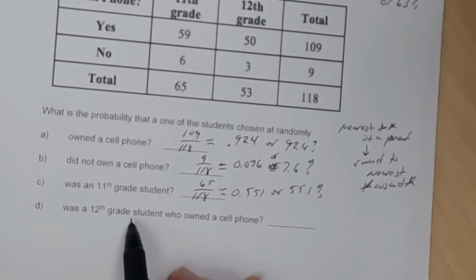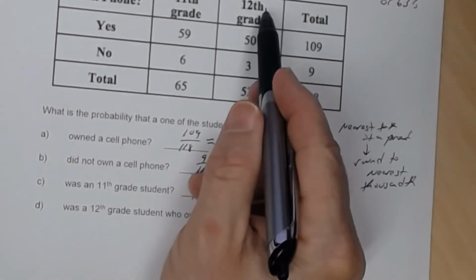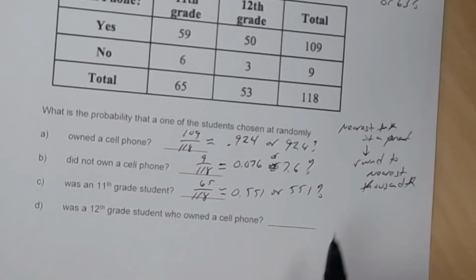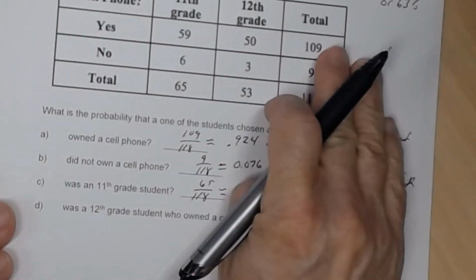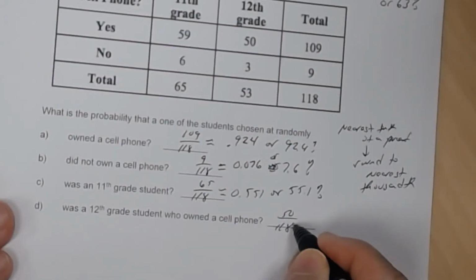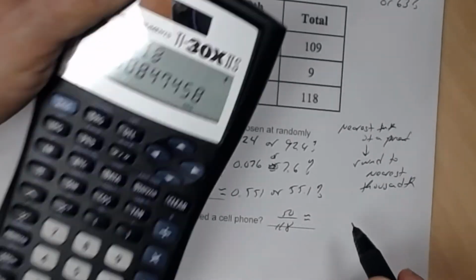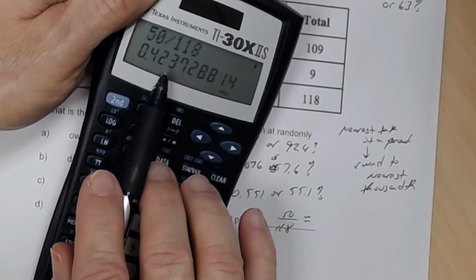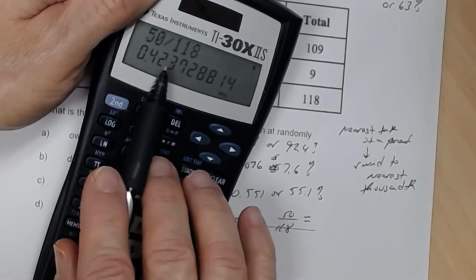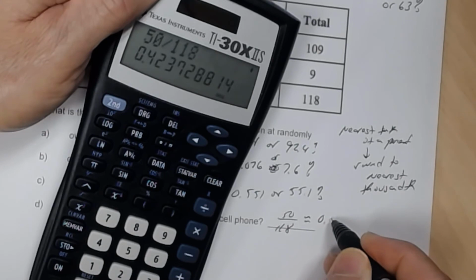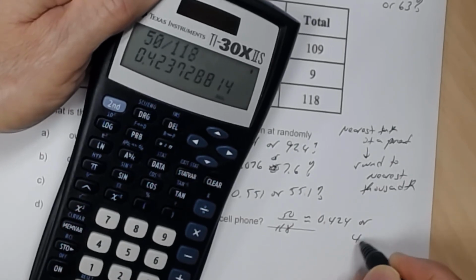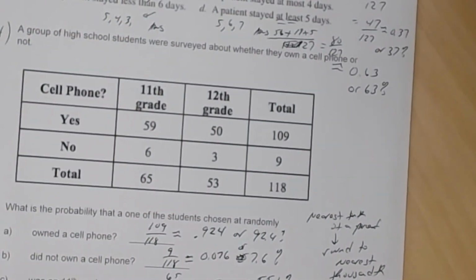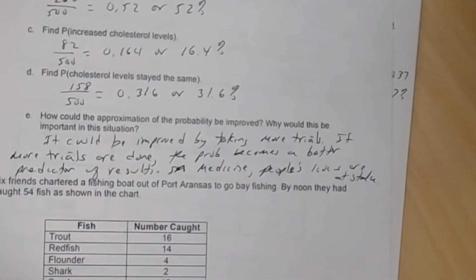And then finally, was a 12th grade student who owned a cell phone. So here are 12th grade students. How many of them owned a cell phone? 50. Just 50. So it'll be 50 out of how many altogether? There were 118. And so to the nearest thousandth, that's going to become 0.424, right? Or 42.4%. Okay? All right, so those were 4 problems on the idea of empirical probability.